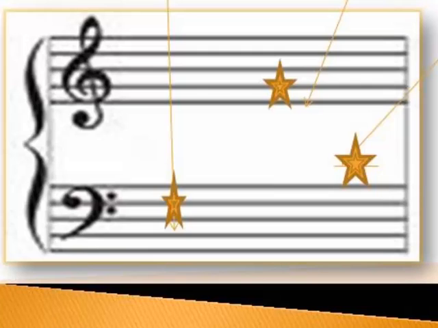If middle C is written for the treble clef, then you're going to write that ledger line a little bit closer to the treble clef. If it's going to be played in the bass clef, then you're going to write that middle C closer to the bass clef.